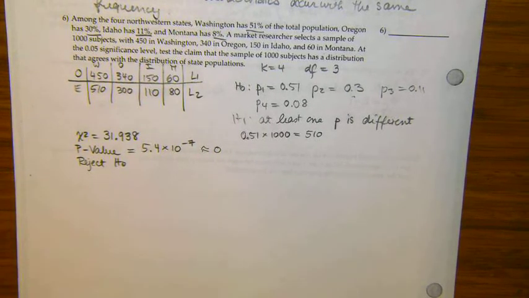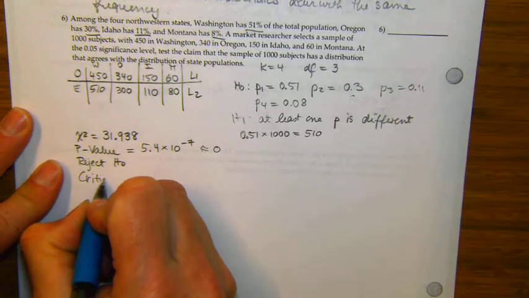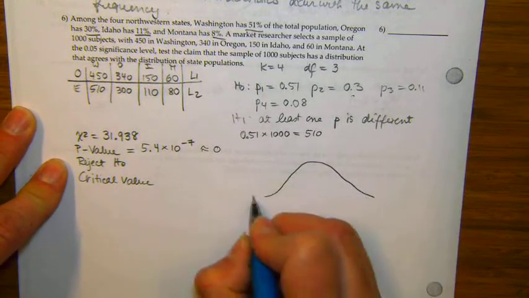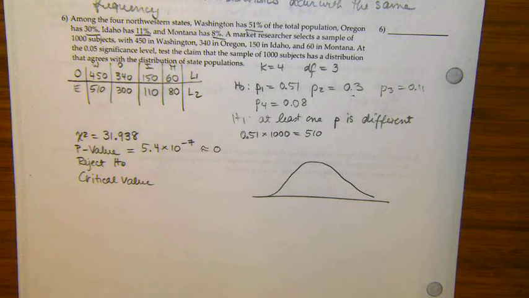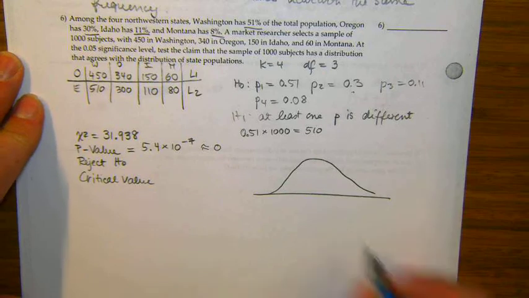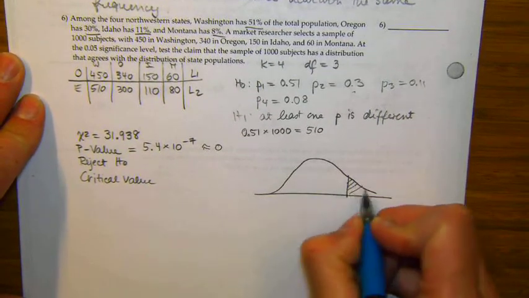The other thing we can look at is our critical values. We didn't pull that up for the last example, but let's do it here. Remember, for the critical value we have to look at whether it's a left-tailed or right-tailed test. The chi-square goodness of fit test is always a right-tailed distribution, so we look at the area to the right.